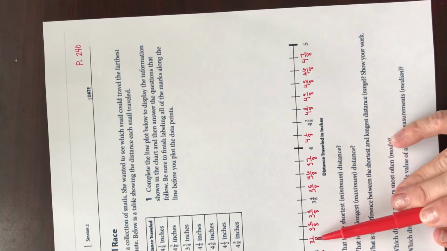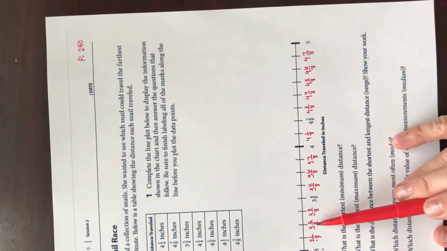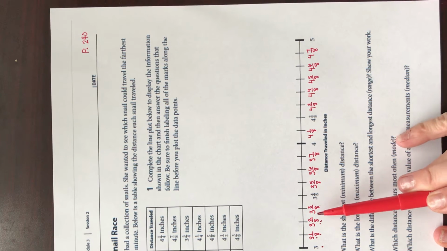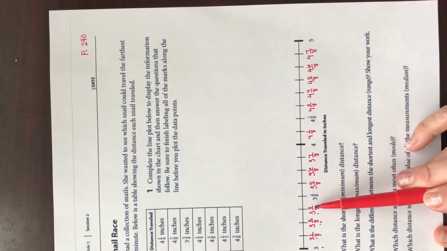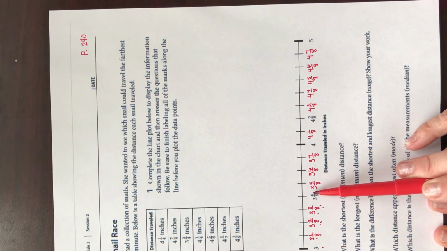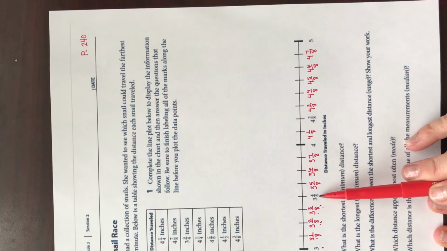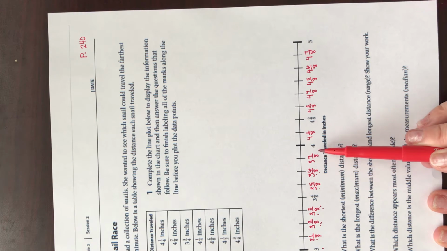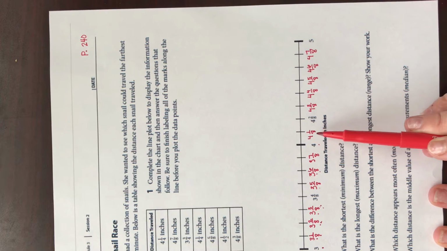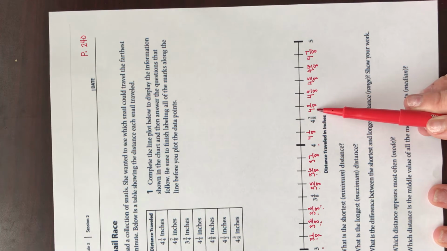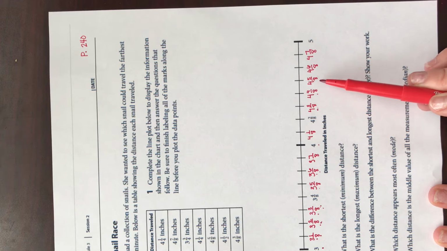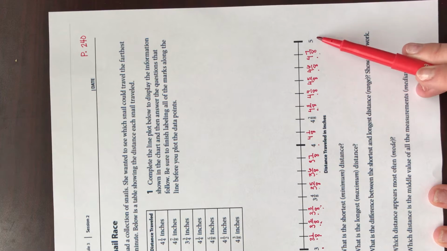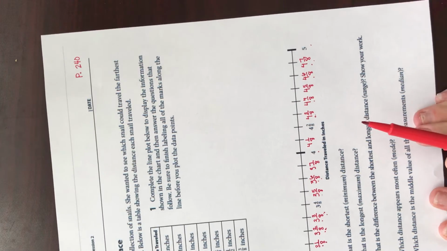So the first mark would be 3 and 1/8, then 3 and 2/8, then 3 and 3/8. So you see that the whole number is staying the same. The denominator is the same. The numerator is going up by 1. So 3 and 4/8, 3 and 5/8, 3 and 6/8, 3 and 7/8, and then 4. Now 4 and 1/8, 4 and 2/8, 4 and 3/8, 4 and 4/8, 4 and 5/8, 4 and 6/8, 4 and 7/8, and then 5. So we have that all down.